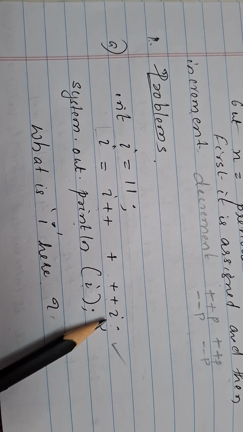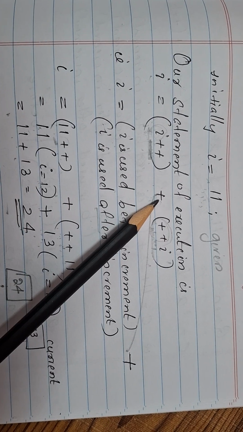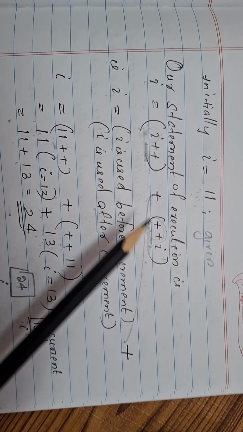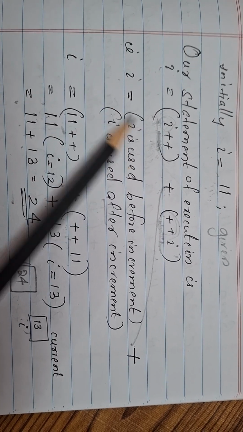Okay, our statement of execution is the second one. So how will we do this? Initially it is given as i = 11. Our statement of execution is i = i++ + ++i. So here I am giving you a trick for solving this.